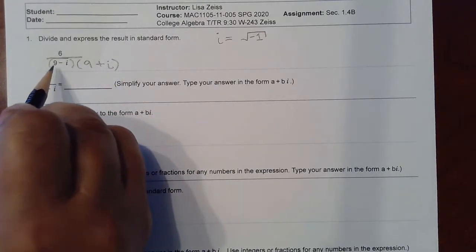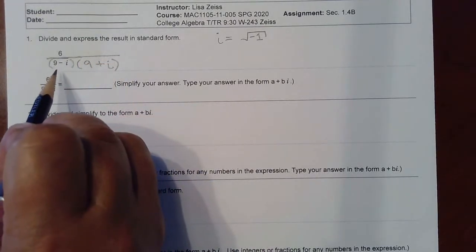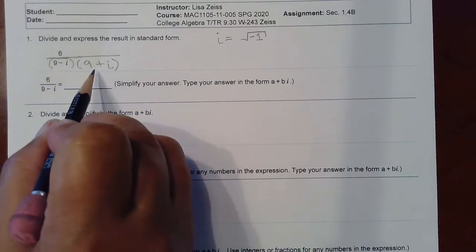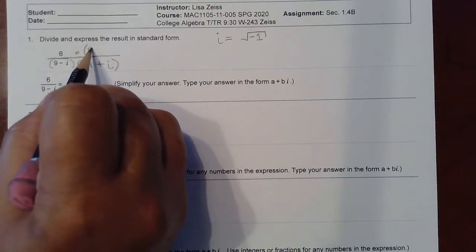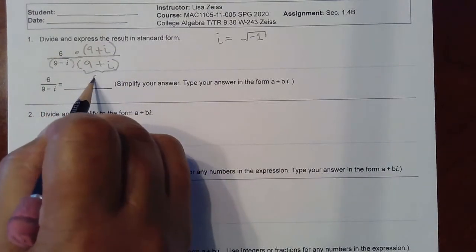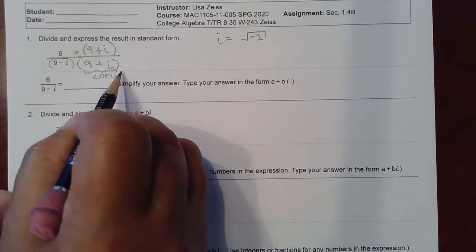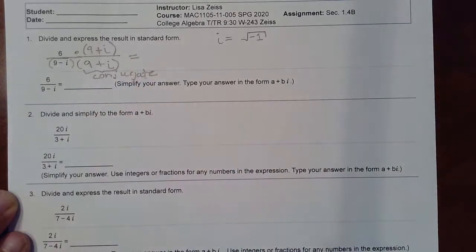It is this expression with the sign switched in front of the imaginary portion, because all complex numbers have an imaginary portion and a real portion. Don't forget to multiply the top by that same expression, the conjugate. Whenever you multiply conjugates, whether complex numbers or x plus y and x minus y, those are considered conjugates as well.